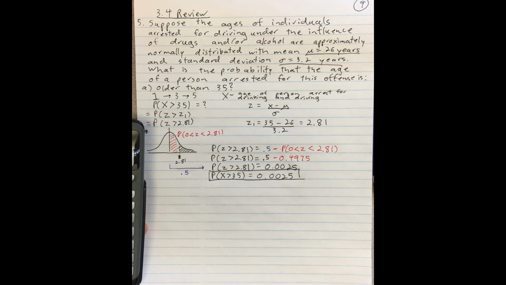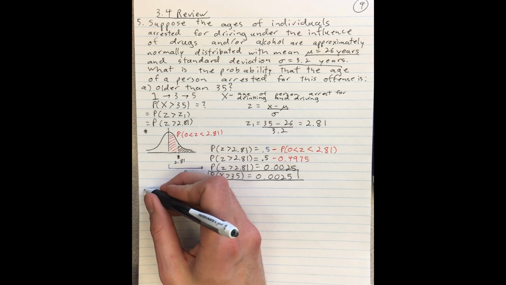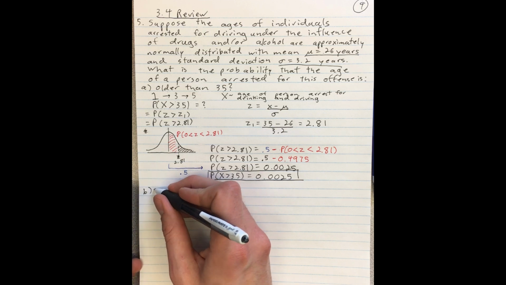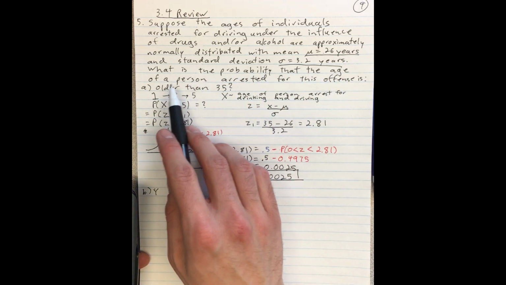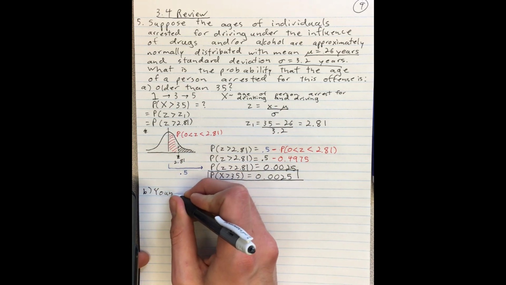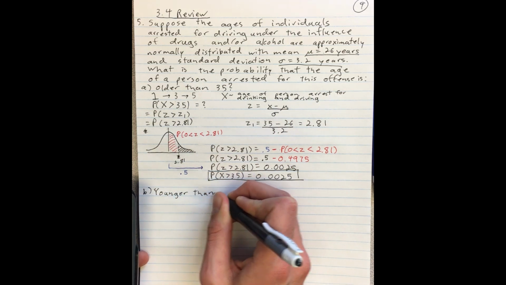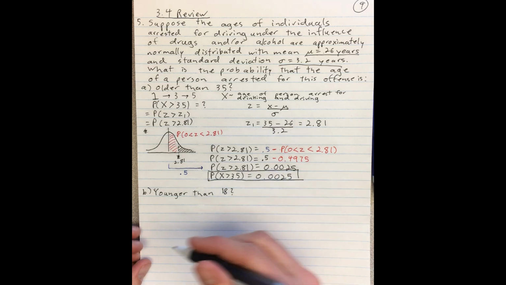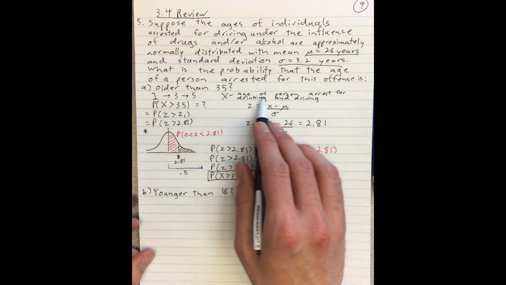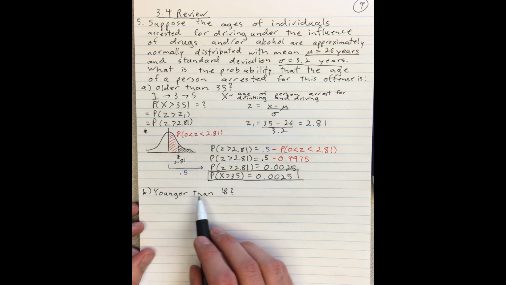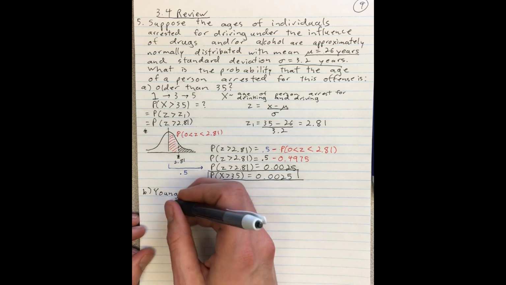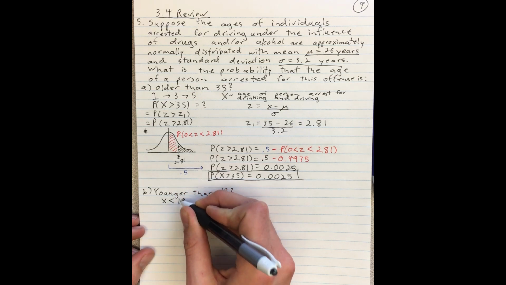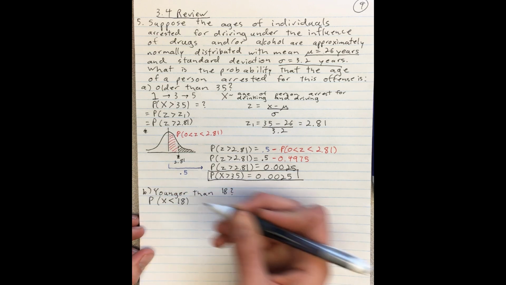So, all right, and the next question would be, well, I guess it's B. So we want to know the probability that the age of a person arrested for this offense is younger than 18 years old. So hopefully there's not too many there, but let's see. So again, X is still the age of the person arrested, but now we need to represent younger than 18 mathematically. Well, if X is the age, and you need to be younger than 18 years old, and then you want to figure out the probability of that.